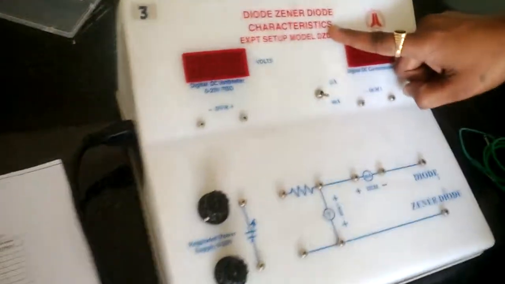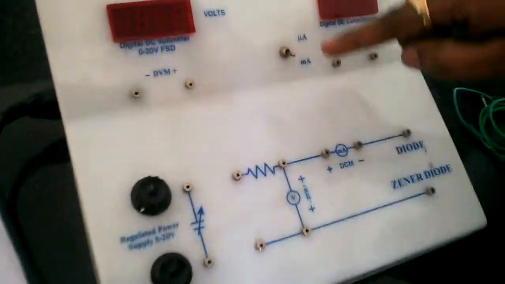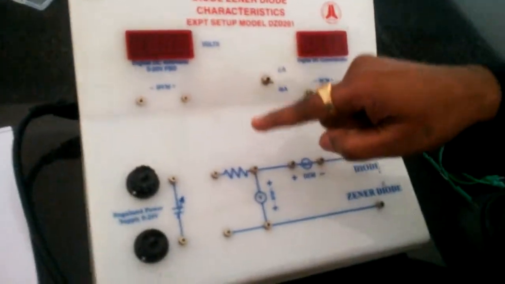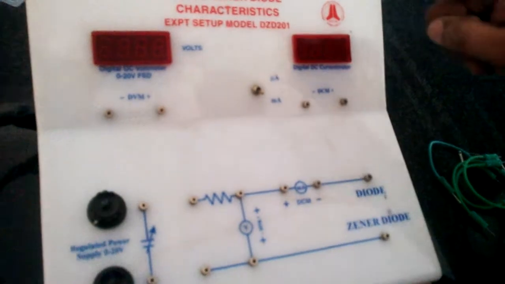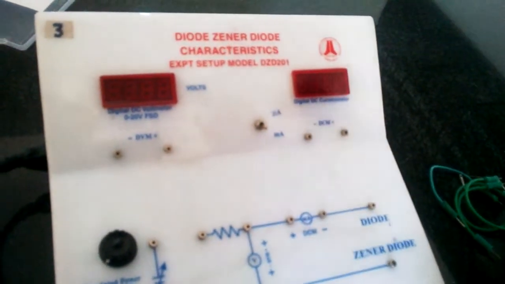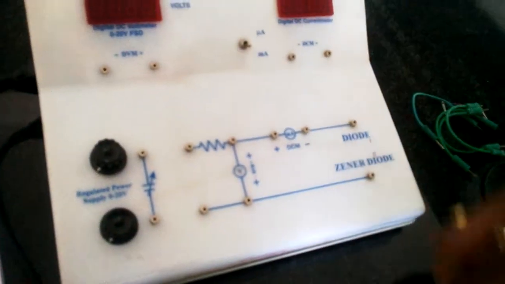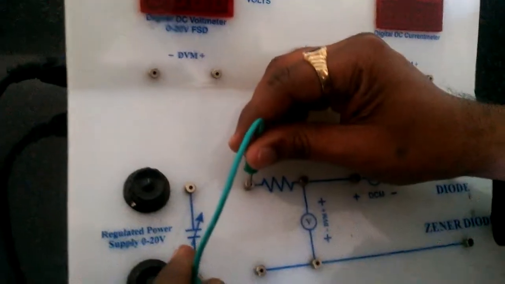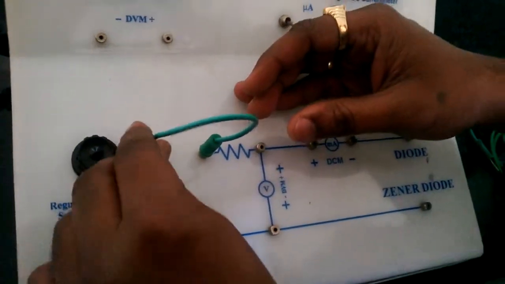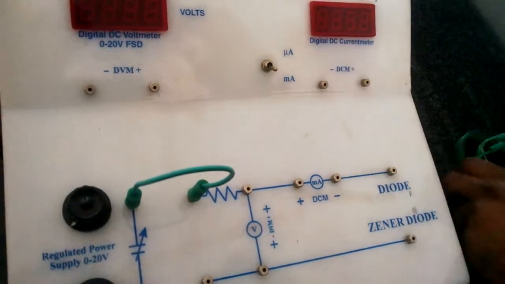This is Zener diode characteristics. In this experiment, we are going to calculate the knee voltage in forward bias and the breakdown voltage in reverse bias. This is a power source. We just need to connect the source to the circuit.